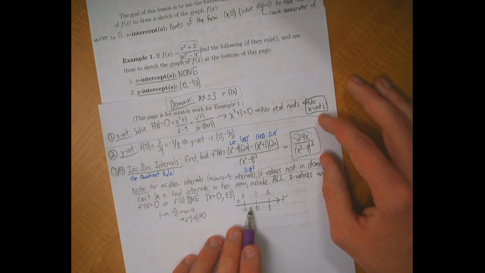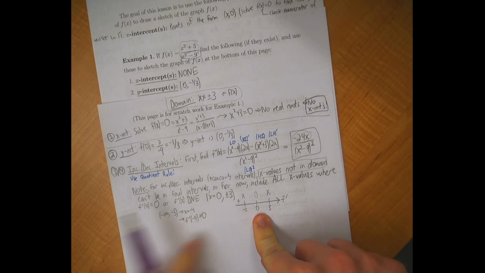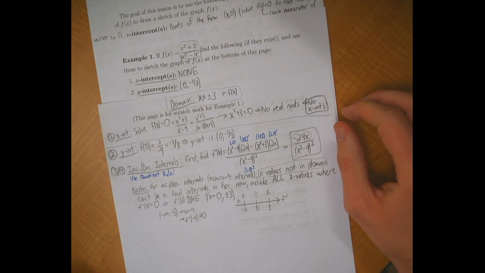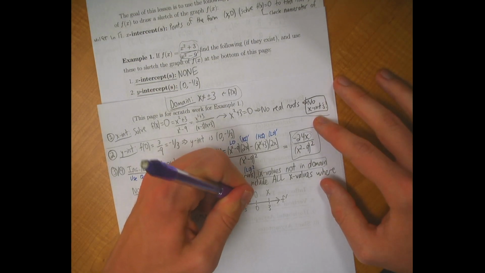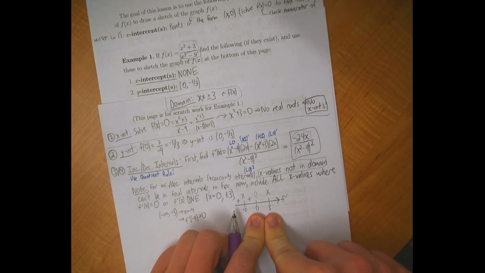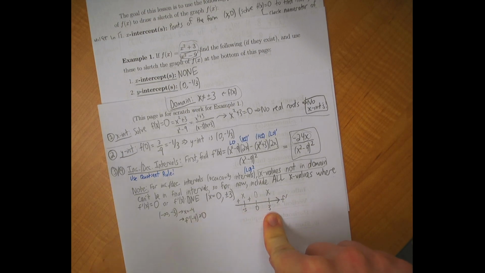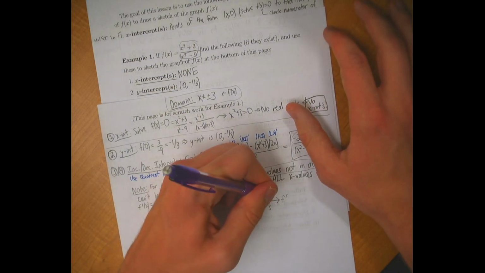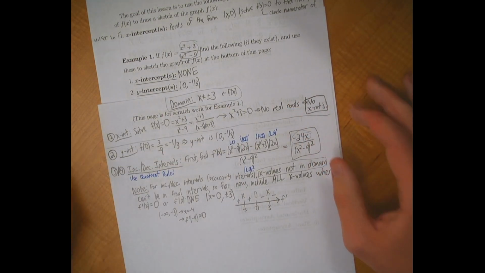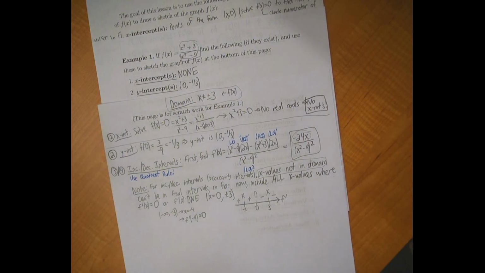Okay? Now let's do the same thing with going from negative 3 to 0. So if you plug something in from that interval, what happens? Positive or negative? We get positive, right? Okay? And then from 0 to 3, what happens? Negative. Yep, negative. And then 3 to infinity? So, yeah, negative.